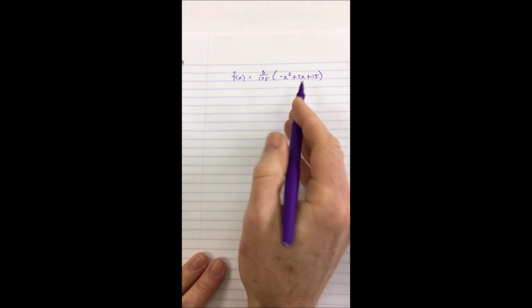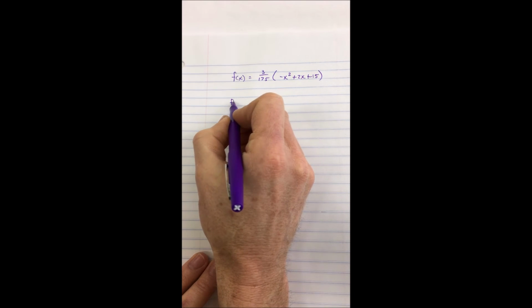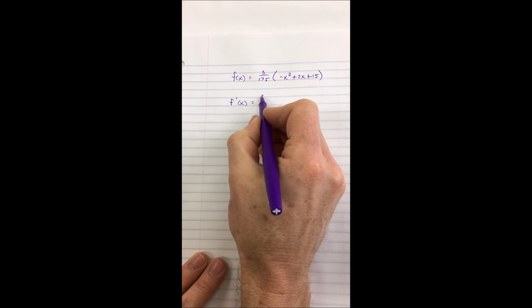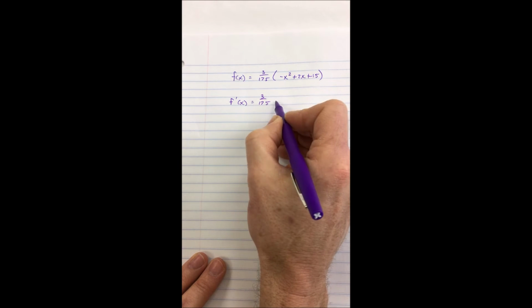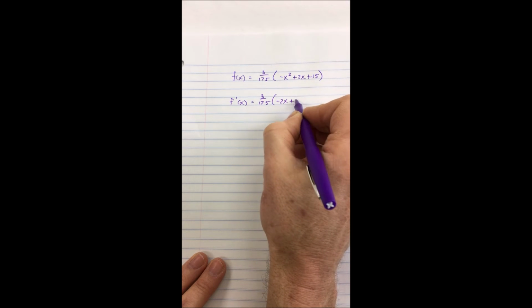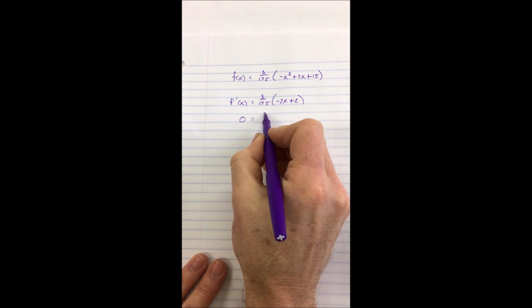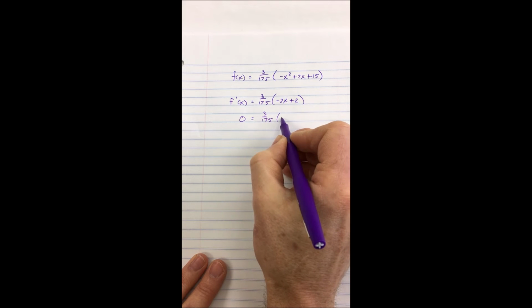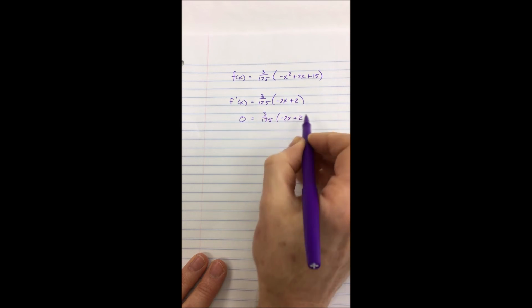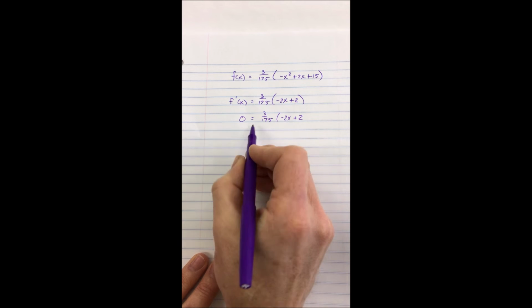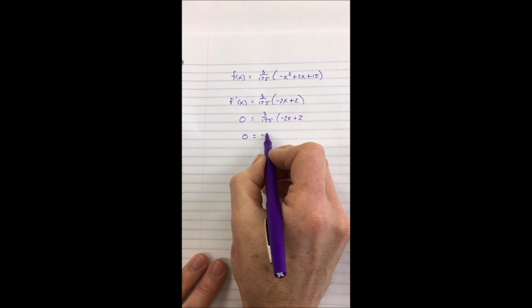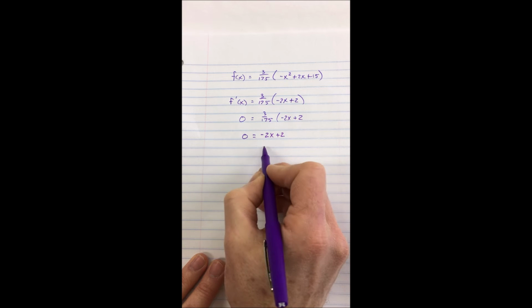The mode is going to happen at the maximum of that value, so I need to find f prime. The constant stays there. This is going to become a negative 2x. This is going to be a 2. 15 goes away when I take the derivative. Setting that equal to 0, I can just get rid of the fraction, right? Divide both sides by a fraction. 0 divided by anything is itself. And so we end up with x equal to 1. Okay, so this becomes our modal value, x equals 1.